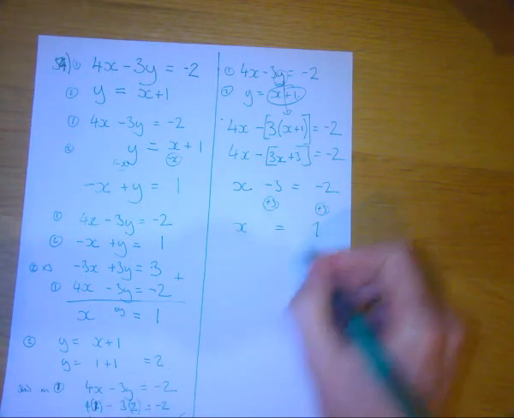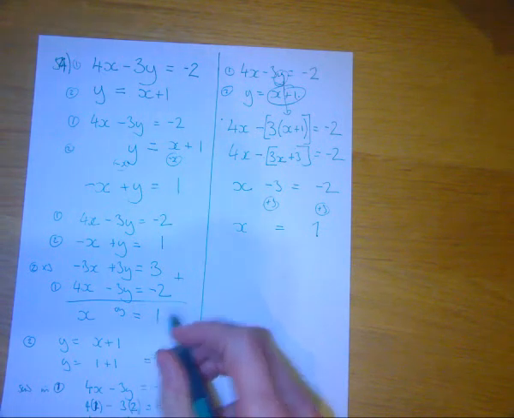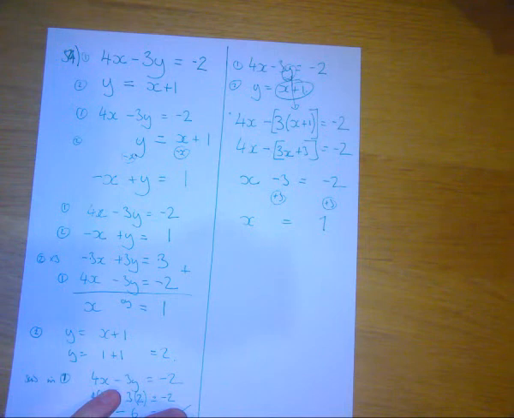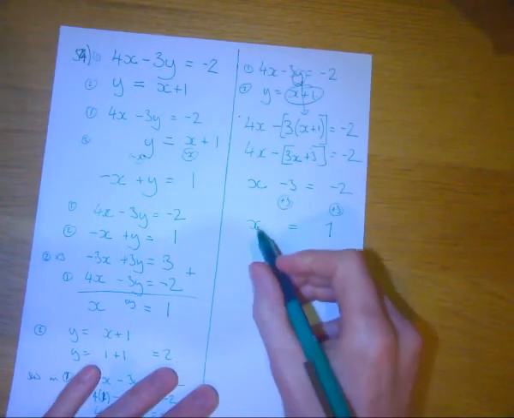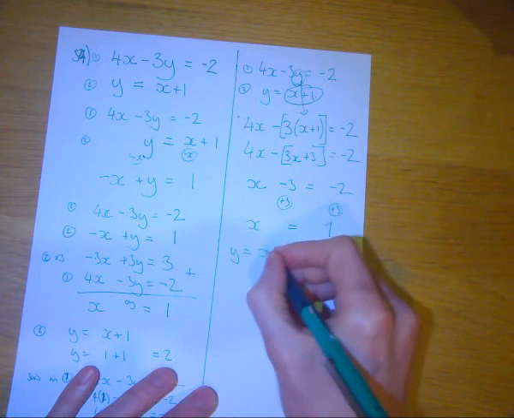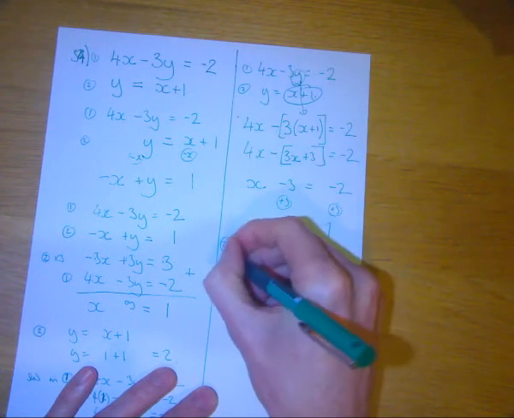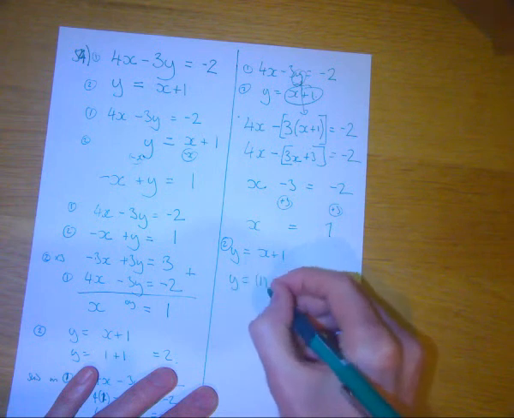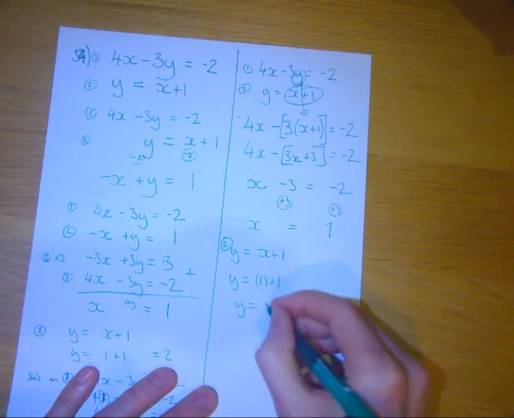And from before, down in this question, we did, I knew x was 1. So I already know I'm on the right track because I've done this before. But if I hadn't done that before, I'd now got x equals 1. I also know that y equals x plus 1. I'm told that in equation 2. So y is equal to 1 plus 1, so y equals 2.